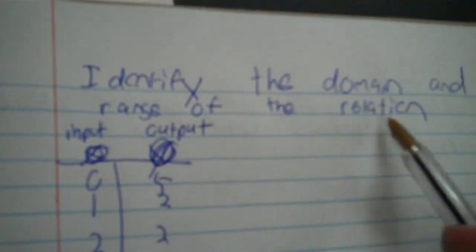So I'm going to make a table, and it's going to say input, output. Don't put XY, just put input, output, just like it says here. Okay, so the input 0, 1, 2, 4, the output 5, 2, 2, 1.